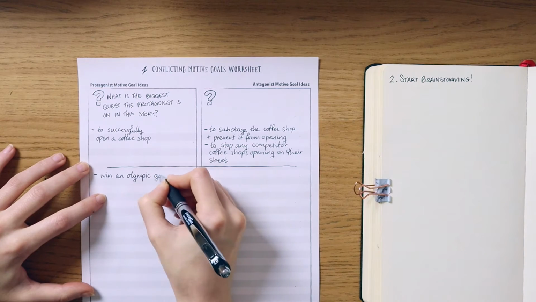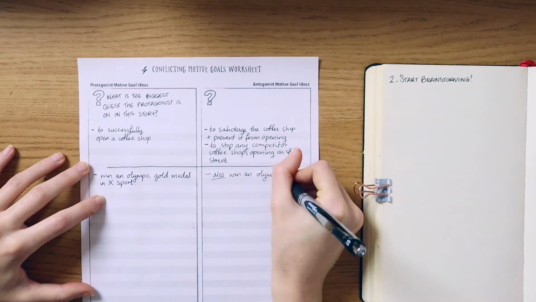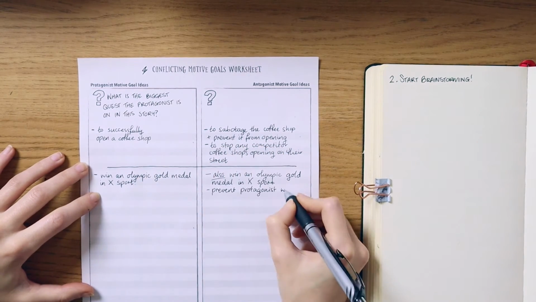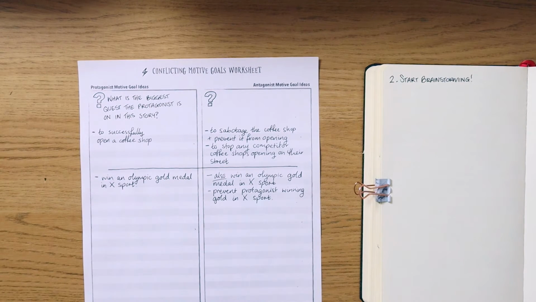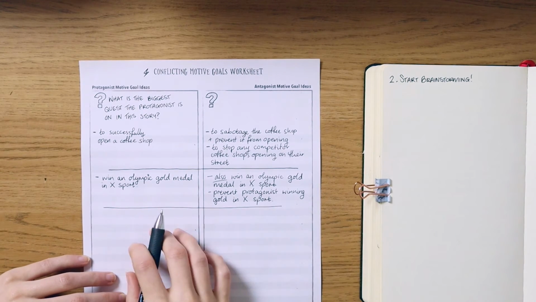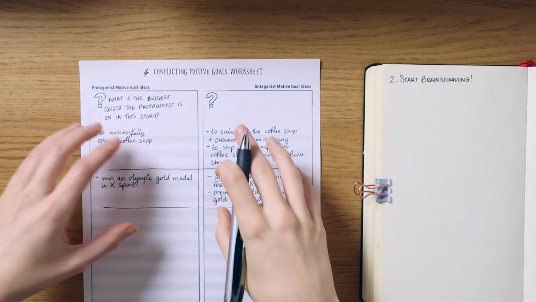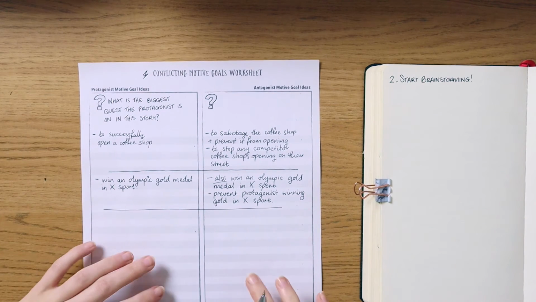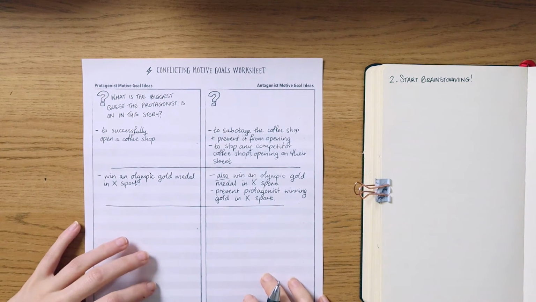So every time we come up with a motive goal on this side, we're going to ask ourselves, what would conflict with that? What would the opposite of that goal be? What goal could someone have that would conflict with that? So that's basically how we want to move down this sheet and continue brainstorming our motive goals.